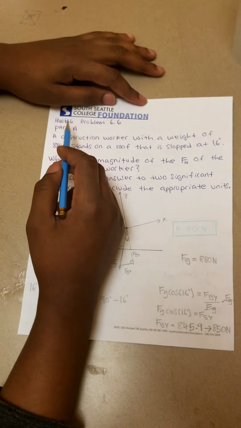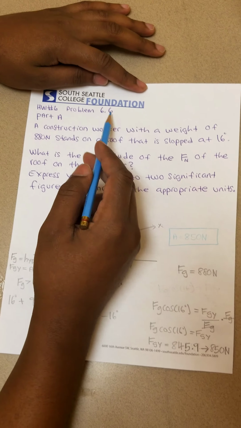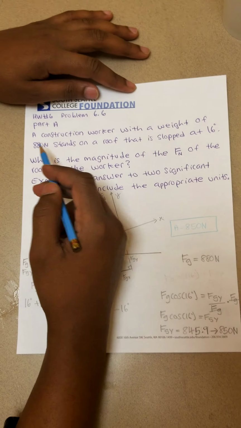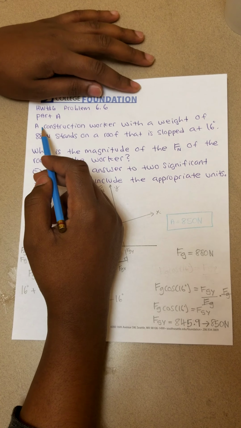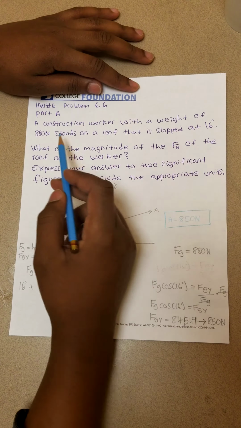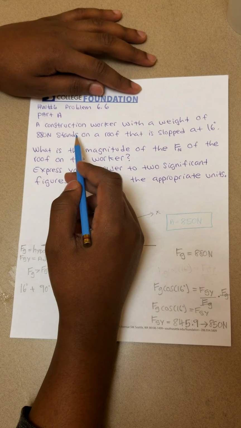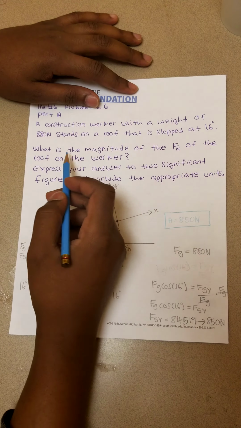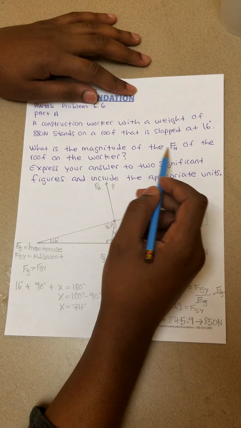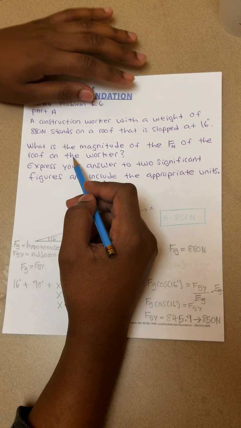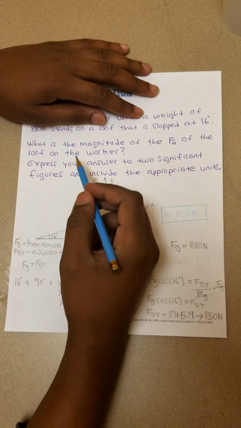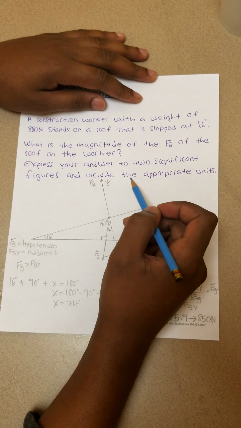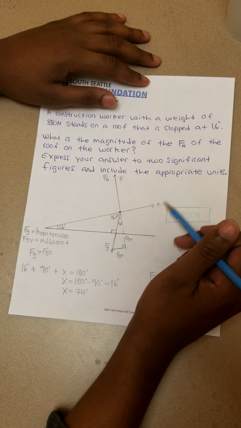So this is homework number 6, problem 6.6, part A, and the question that's given to us says that a construction worker with a weight of 880 newtons stands on a roof that is sloped at 16 degrees. The question is asking us, what is the magnitude of the normal force of the roof on the worker? And it's telling us to express our answer to two significant figures and include the appropriate units.